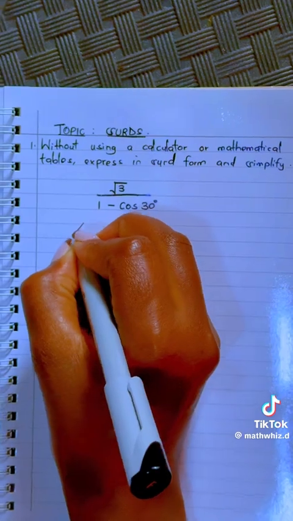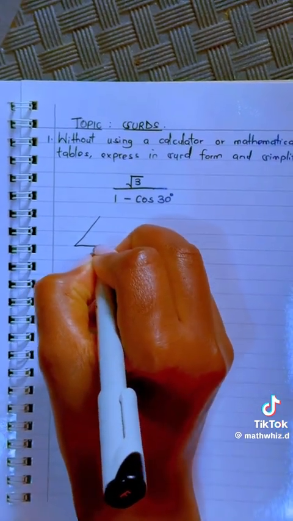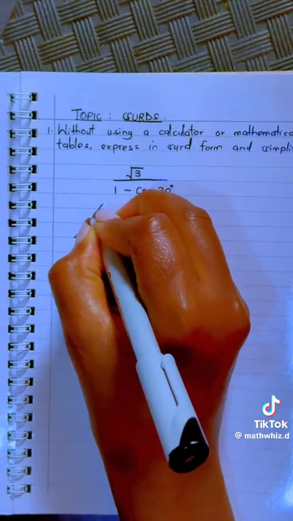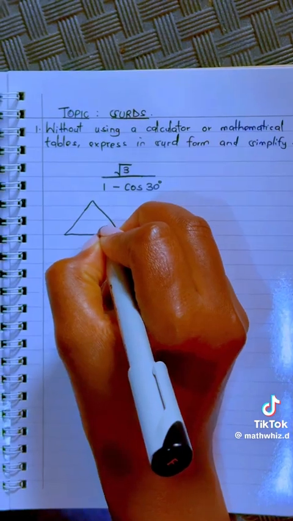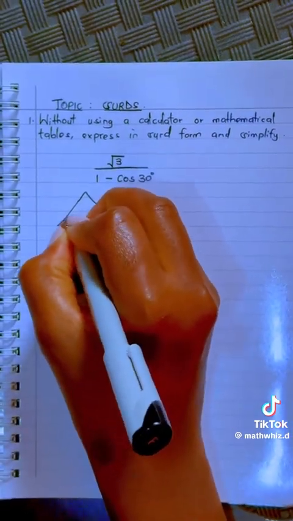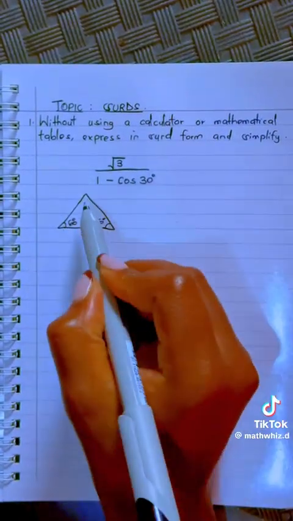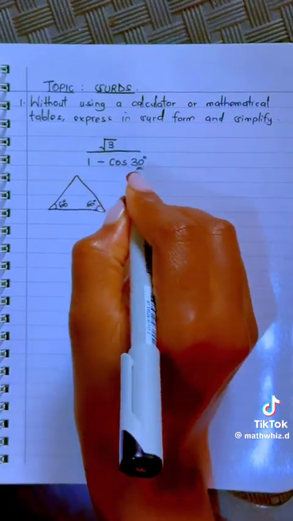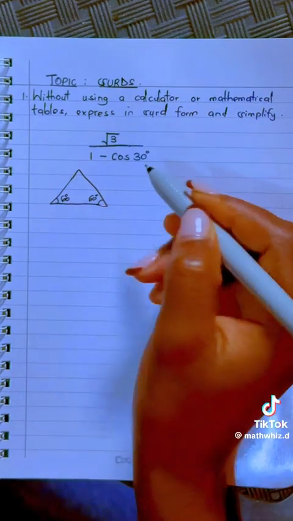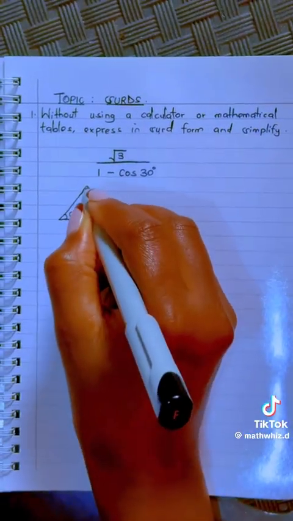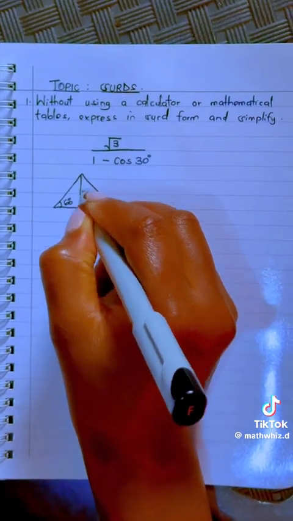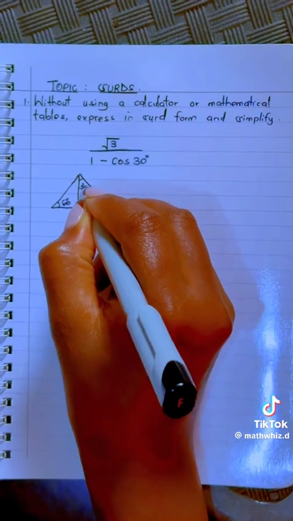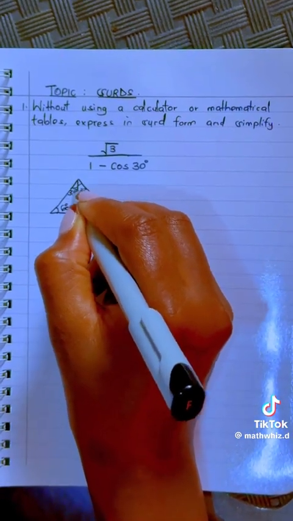I will use the knowledge of this table. Let's draw not the table but a triangle. This is 60 degrees, this is 60 degrees. Also this one should be 60, but because cosine 30 is half of 60, instead of writing 60 there, we'll divide this to become 30 degrees on this side and 30 degrees here.